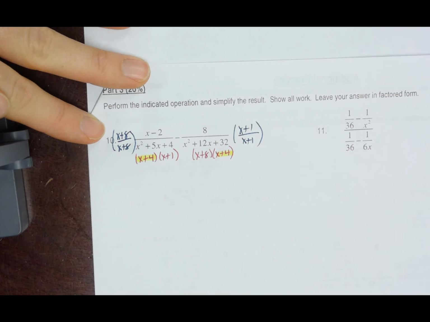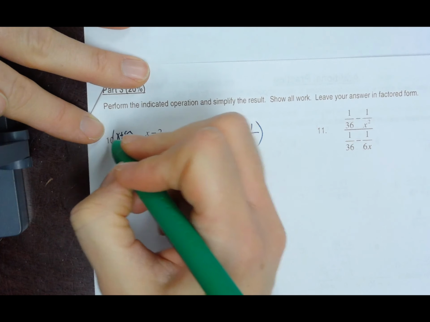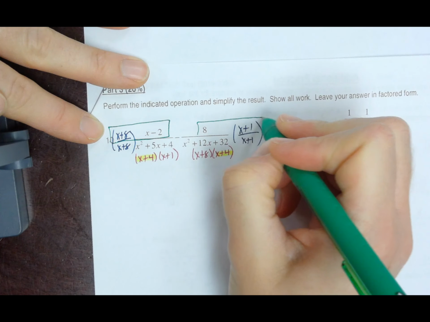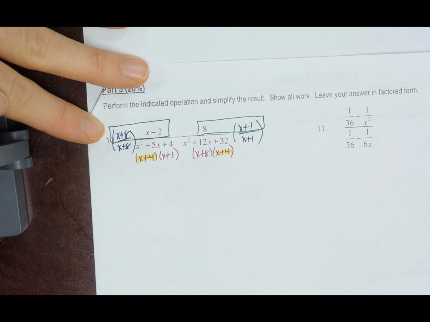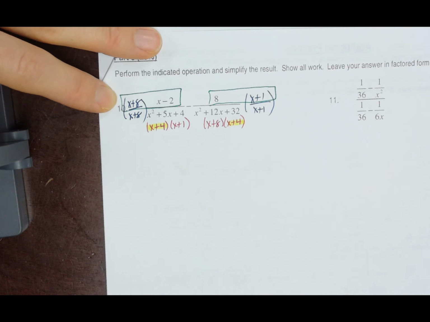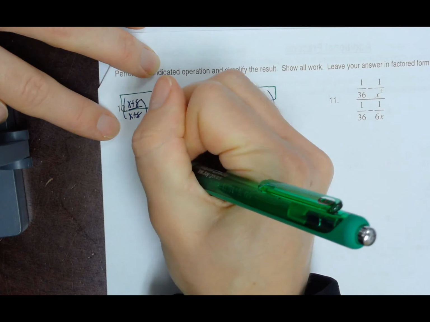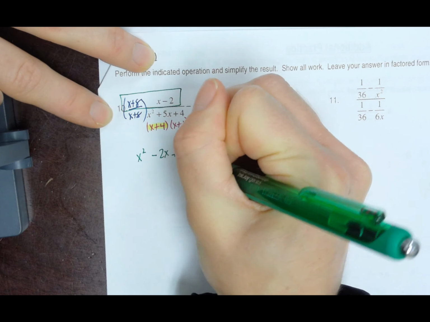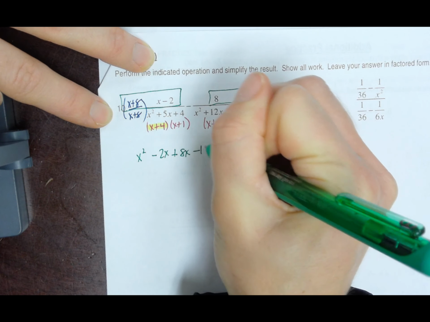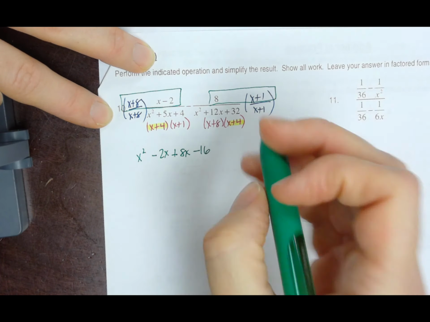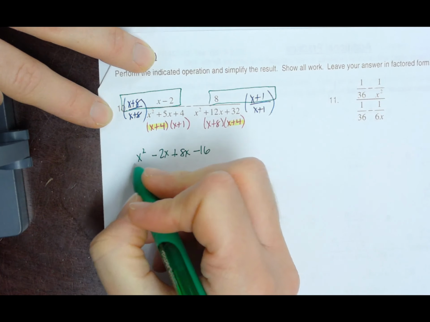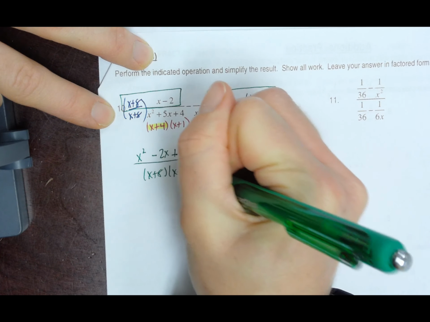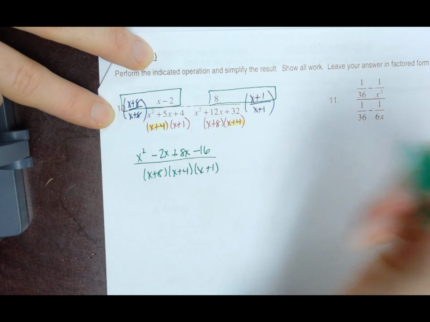Okay. So your next step is you need to distribute here and here. All right, and we're going to keep the denominator in factored form. So when I multiply these two together, we get an x squared minus 2x plus 8x minus 16. And then it's still all over x plus 8, x plus 4, and x plus 1.